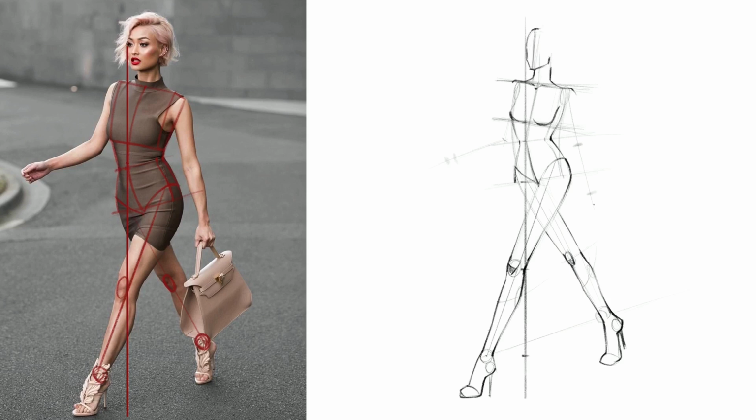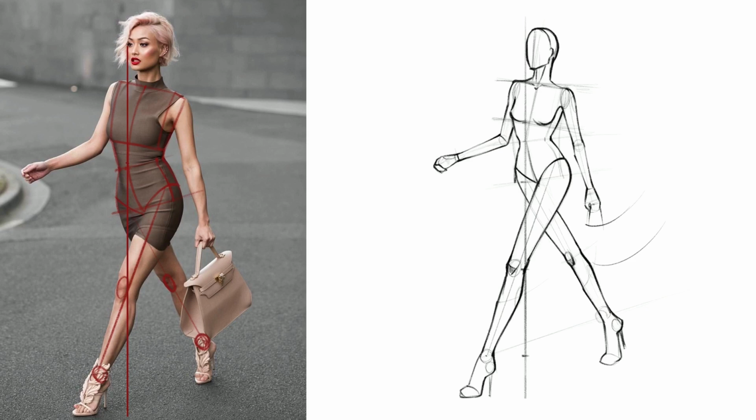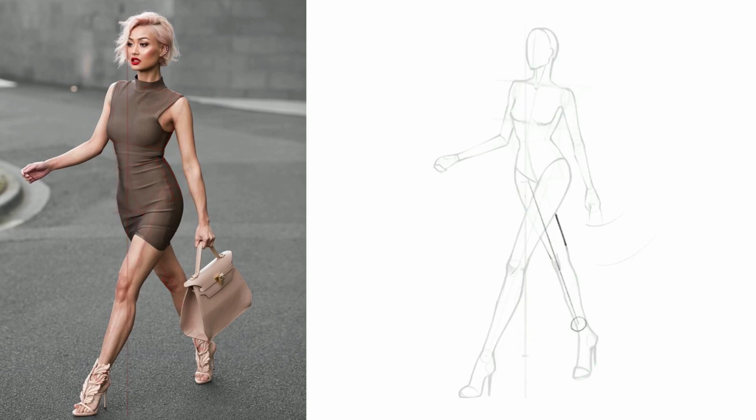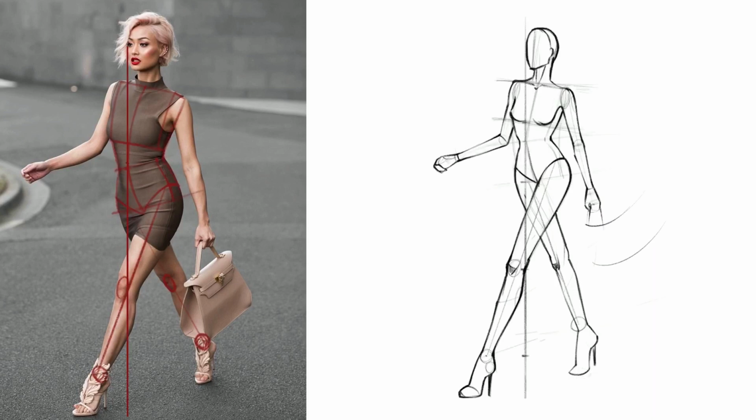The same method applies to the arms. Measure the lengths following the basic proportions and finish the sketch. I think I drew her straight leg too long, so I'll fix it a bit. It's good to have a close look after you've done the drawing, so you can find out some mistakes and fix them later on.